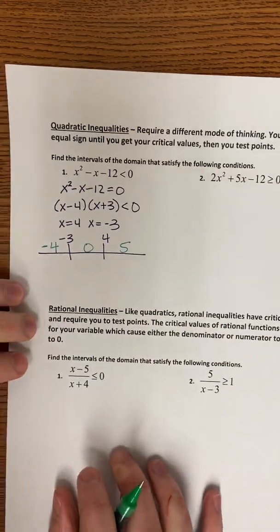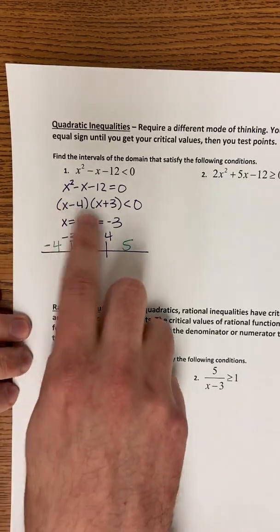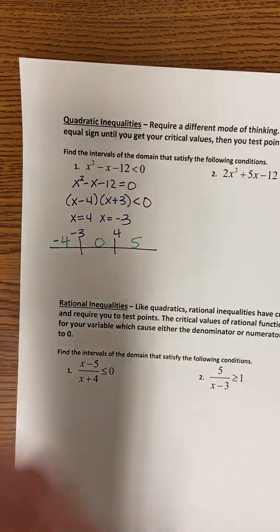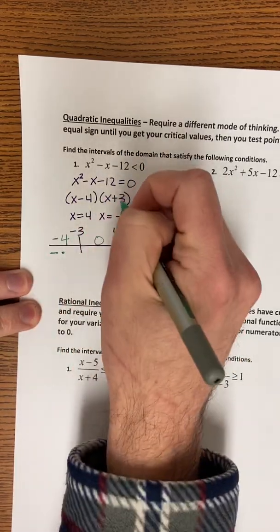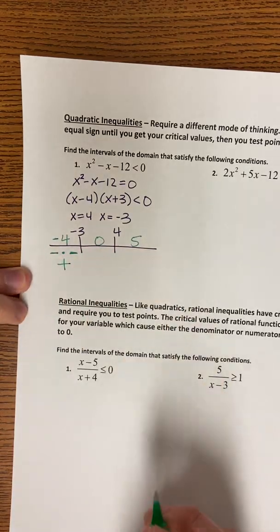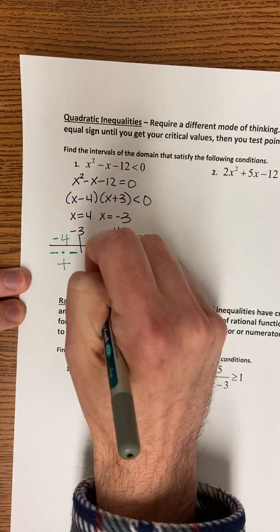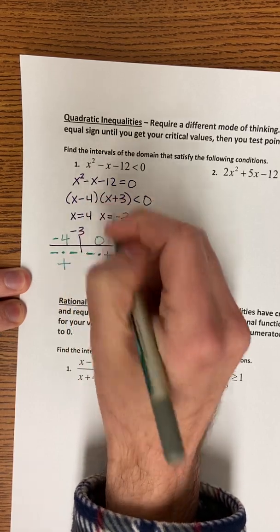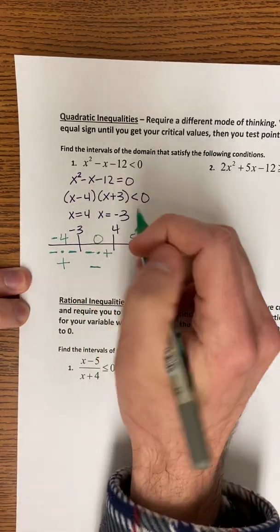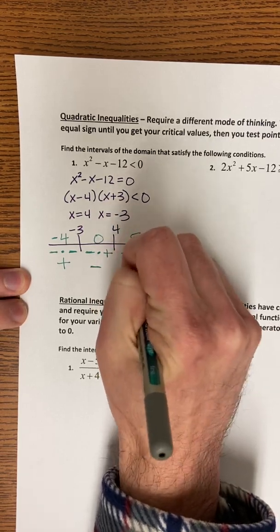And remember, we don't actually care what the value is, we just care if it's positive or negative. So I like to plug into the factored version in this case. -4 minus 4 is a negative. -4 plus 3 is a negative. A negative times negative is positive. Plugging in 0. 0 minus 4 is negative. 0 plus 3 is positive. Negative times positive is negative. And if we plug in 5, 5 minus 4 is positive. 5 plus 3 is positive. Positive times positive is positive.